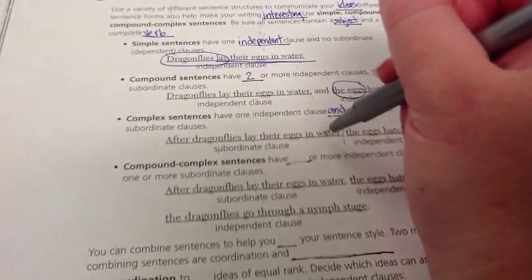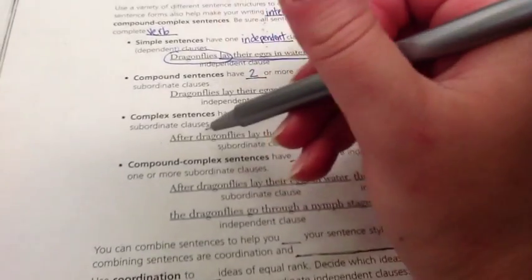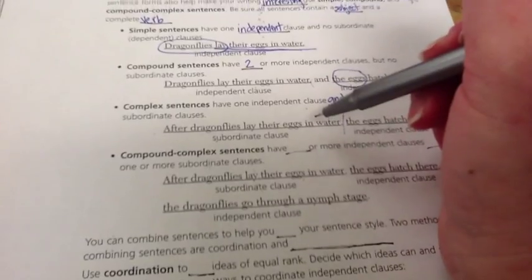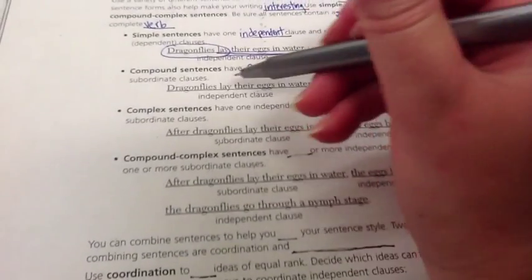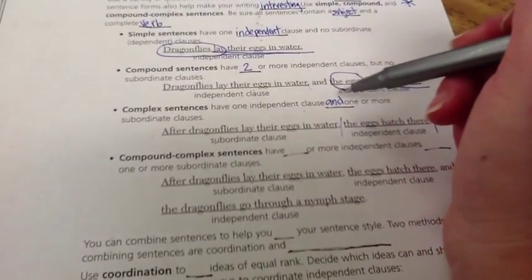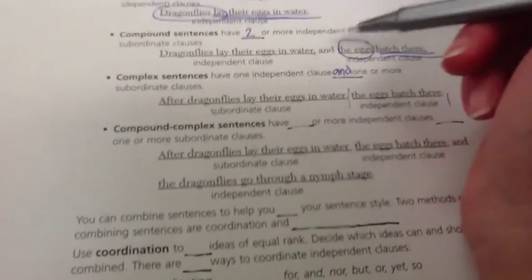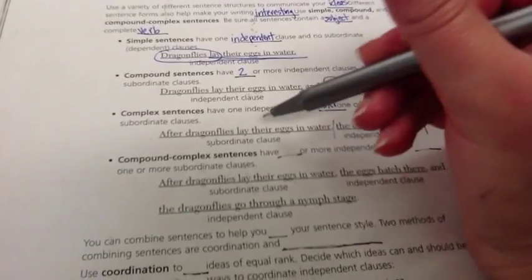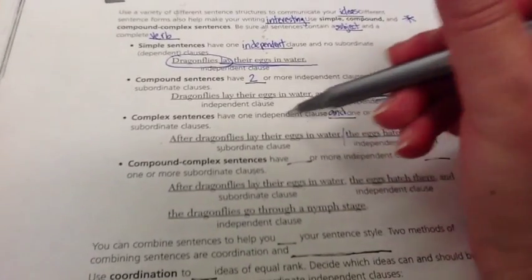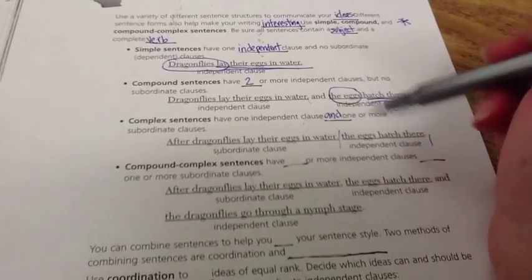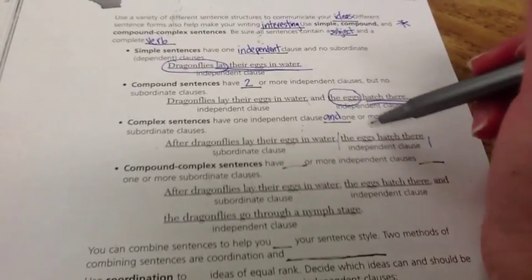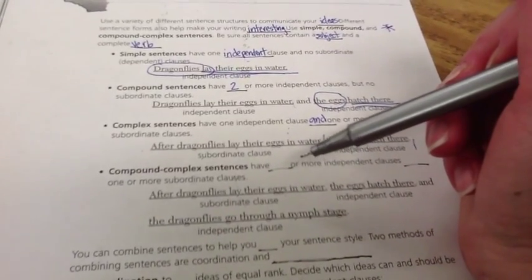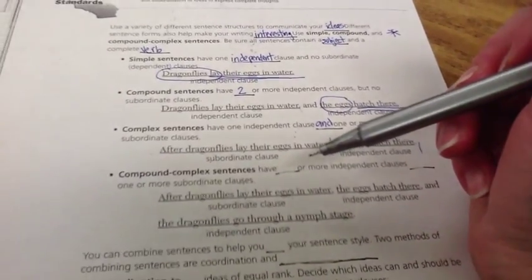This is pretty similar to the last one, but it says after dragonflies lay their eggs in water. That part of the sentence can't stand by itself. If I just said after dragonflies lay their eggs in water, you would say, what? After what? That's why we need this independent clause to support the dependent clause. These two parts of the sentences combined, the dependent and the independent clause, make up a complex sentence. Feel free at any time to rewind if you need to hear this again.